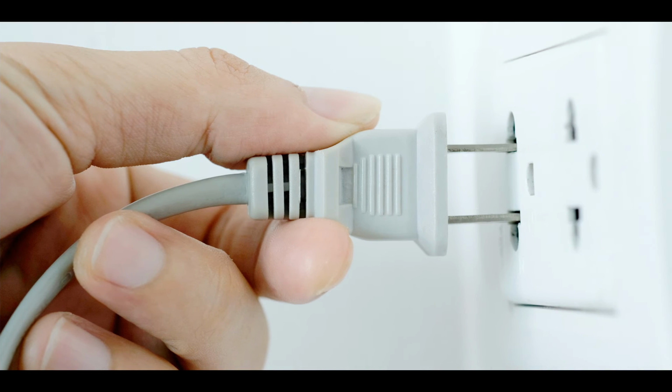Method 3. Power cycle your device. Unplug your TV from all the cables and power plugs, wait for 5 minutes and replug it. Also, do the same process with your router and whatever internet option you are using.